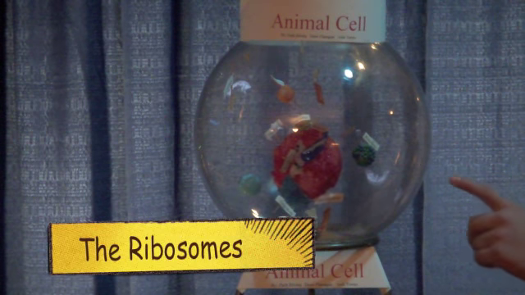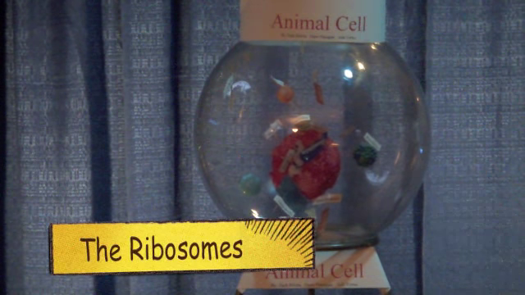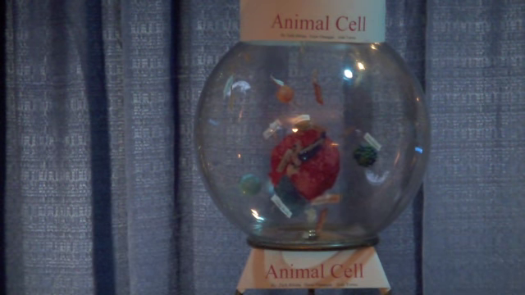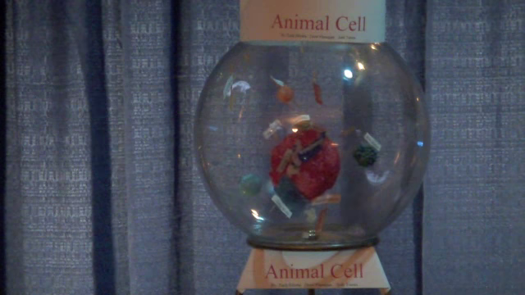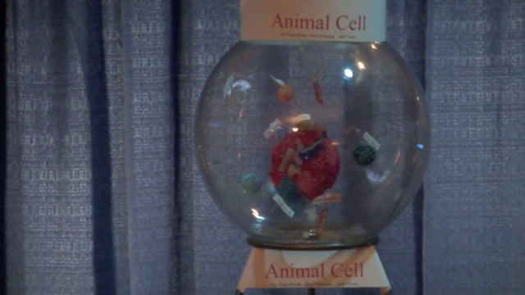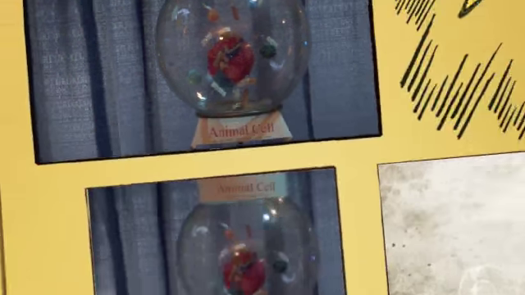Now I'm going to be talking about these ribosomes right there. Those ribosomes are tiny grain-like structures that make and store protein. Most ribosomes are found on the endoplasmic reticulum. Some, however, move freely within the cytoplasm.